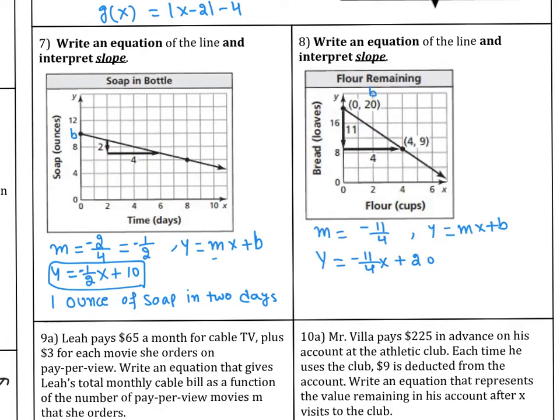To find the equation for number 8, you're going to first find the slope. So rise over run, so negative 11 over 4, because it's going down from left to right, so it's a negative slope. Use the m for slope, use the 20 for your y-intercept. Then you're going to get y equals negative 11 over 4 x plus 20 as your equation.